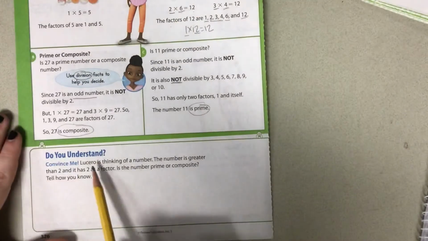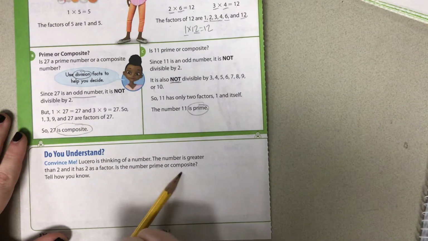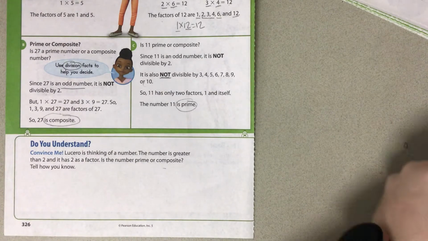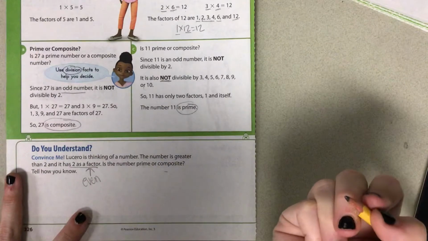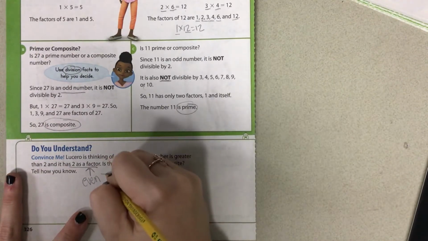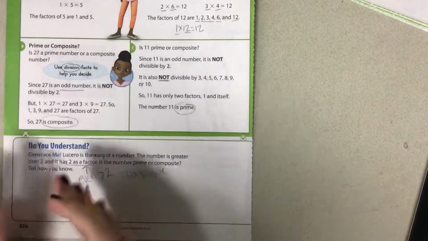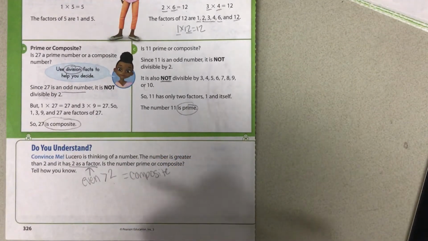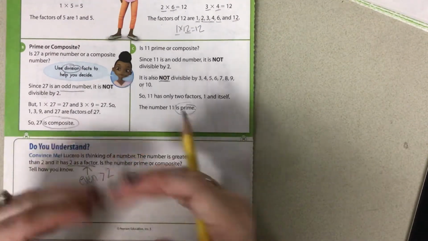Now, Lucero is thinking of a number, and the number is greater than 2, and it has 2 as a factor. So is this number prime or composite? Well, if it's greater than 2 and it's divisible by 2, that means that because it has 2 as a factor, it has to be an even number. And any even number that's greater than 2 will always be composite, because it can always be divided by 2. And if it can always be divided by 2, it's composite. So just be aware that even numbers are always composite because they can be divided by 2. Odd numbers, you really have to kind of work out to see where you're at.